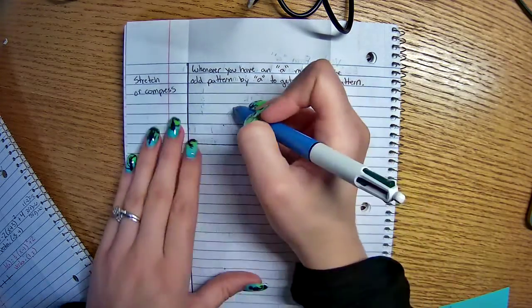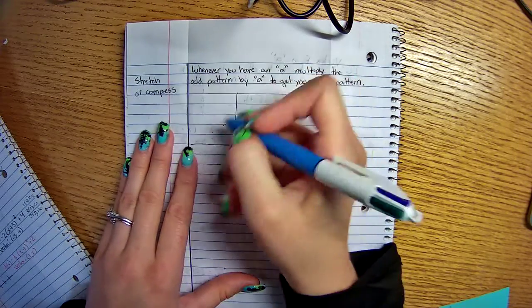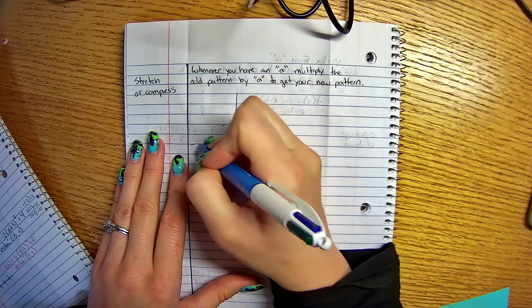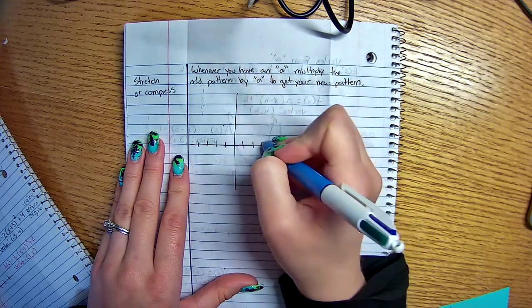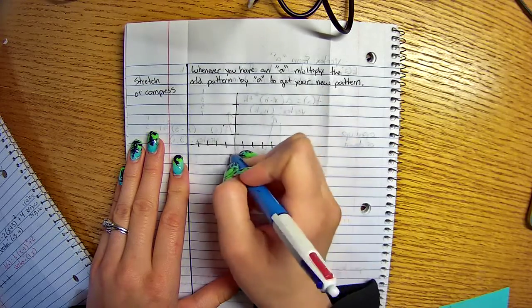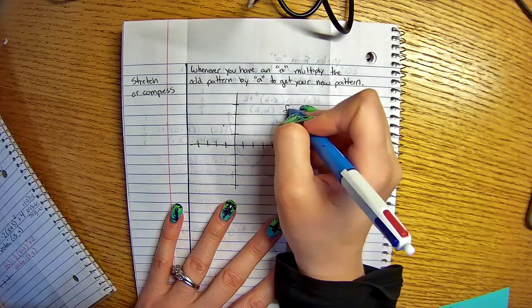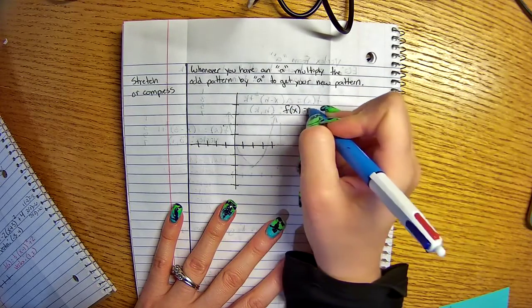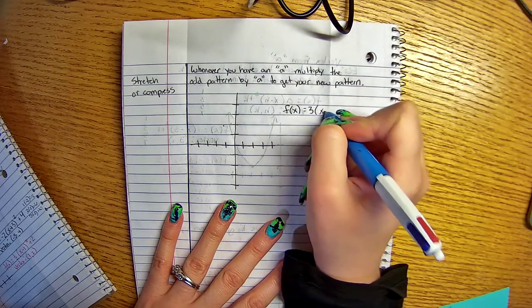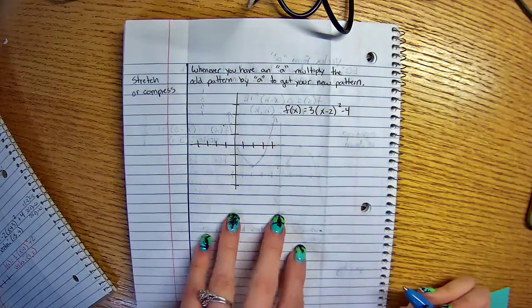Let me draw my graph. Okay, 4 is fine on this one. 1, 2, 3, 4. 1, 2, 3, 4. All right. So my first equation is going to be f of x equals 3 times (x minus 2) squared minus 4.